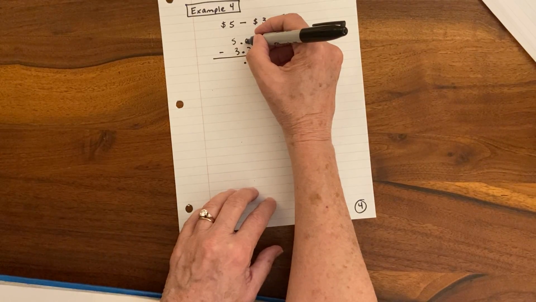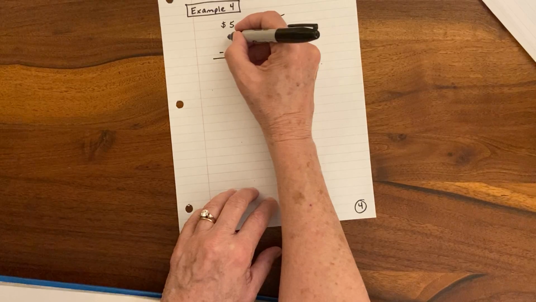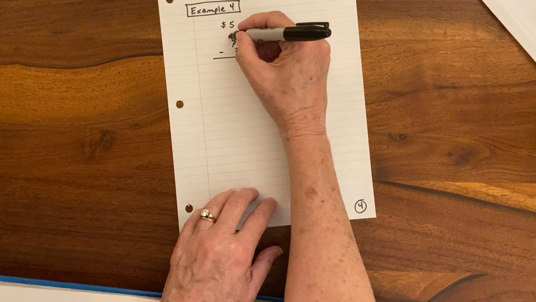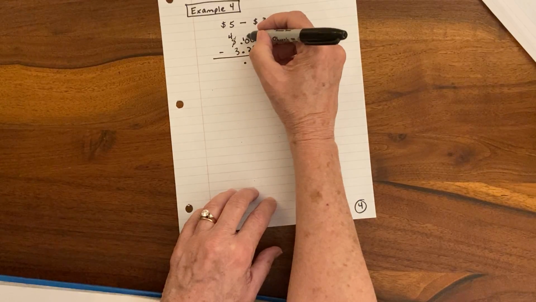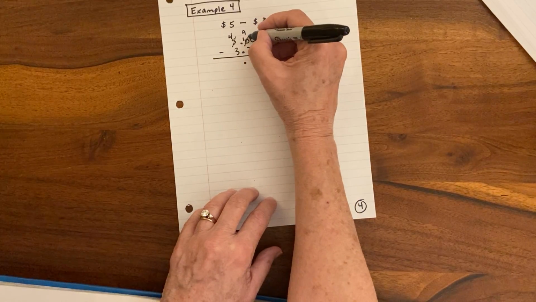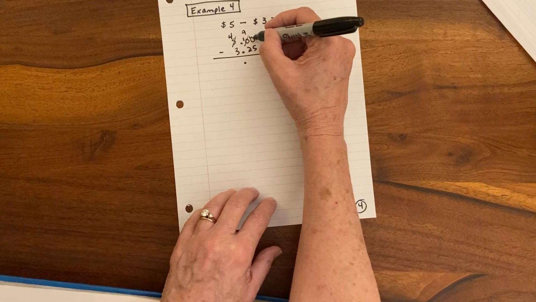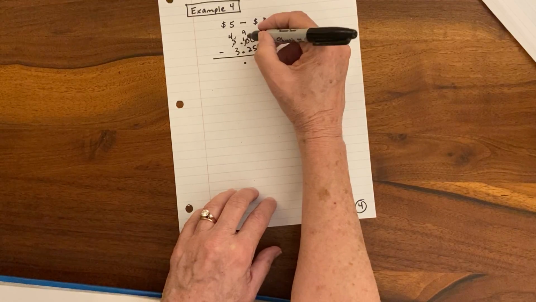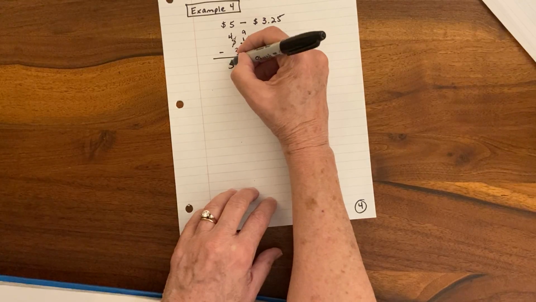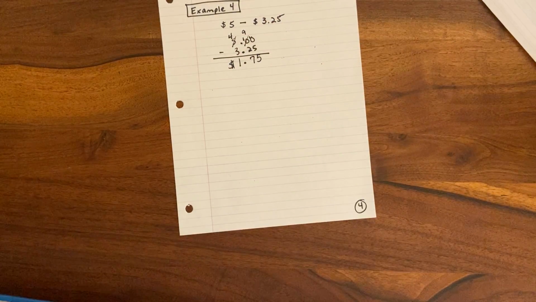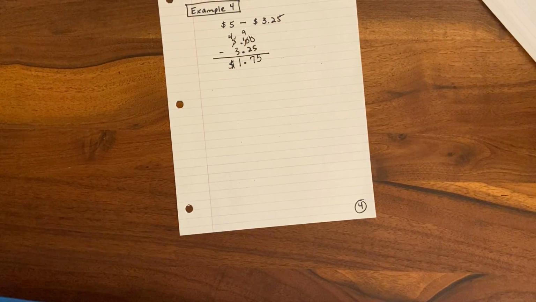So I'm going to come over here, can't borrow from there, come over here. That turns into a 4. That 1 that I borrowed comes right here. I'm still not over here. So that turns into a 9, and that 1 I borrowed from this here, 10 minus 5 is 5, 9 minus 2 is 7, 4 minus 3 is 1. That's $1.75. So that's how much she'll have left over after paying for her lunch.